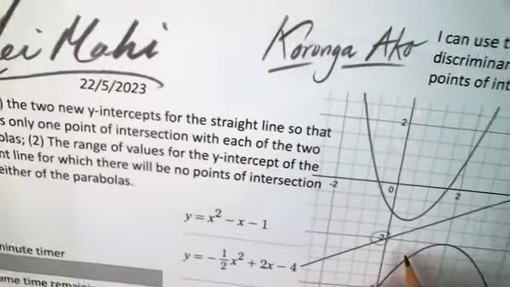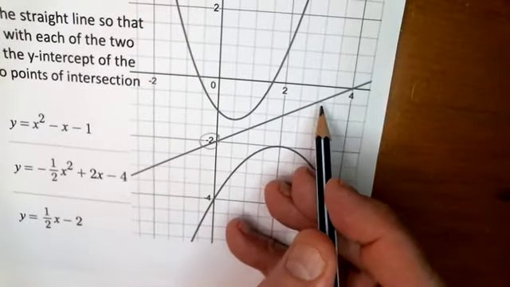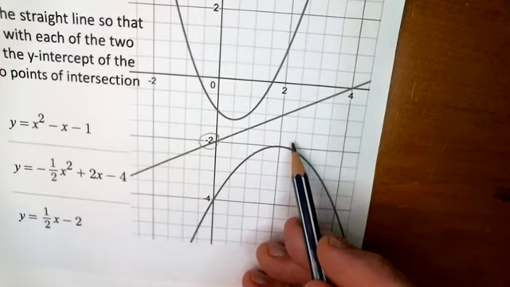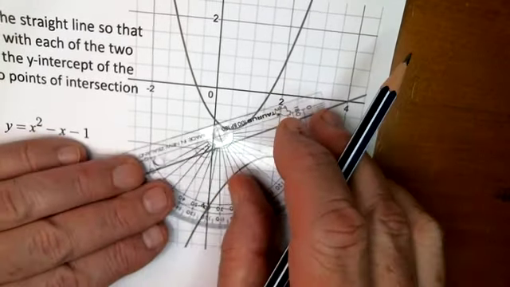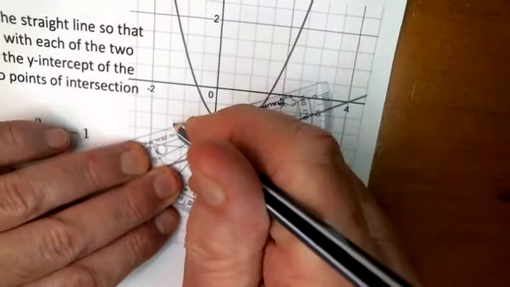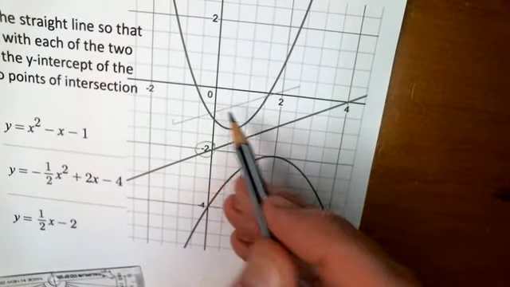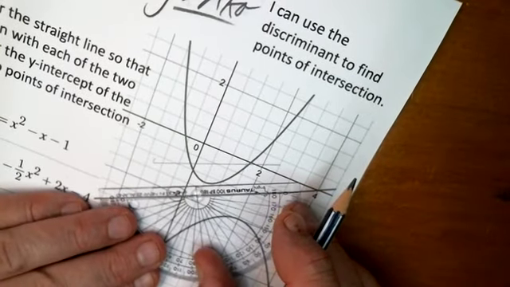But the question is, how can we position this line with this parabola at the top and then afterwards this parabola down the bottom so that there's only one point of intersection? Obviously, if we position it, say, somewhere up here, and we draw a line through, then at this point there's going to be 2 points of intersection. Well, we don't want that. We want 1 point. So it's going to have to be somewhere around here.